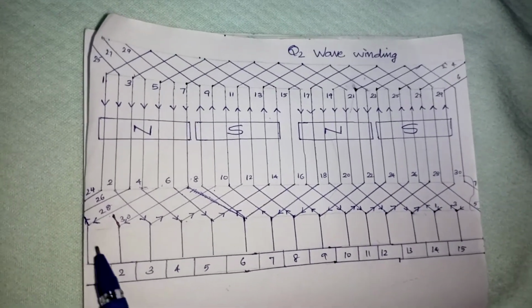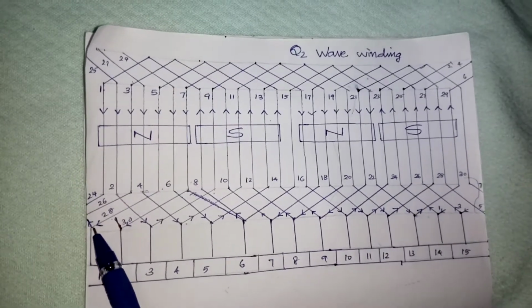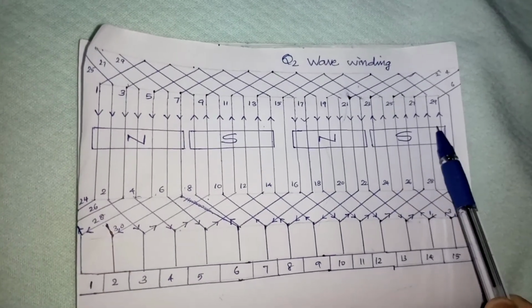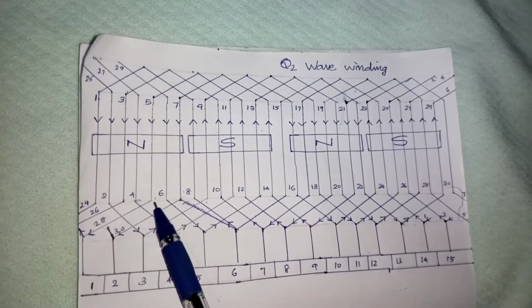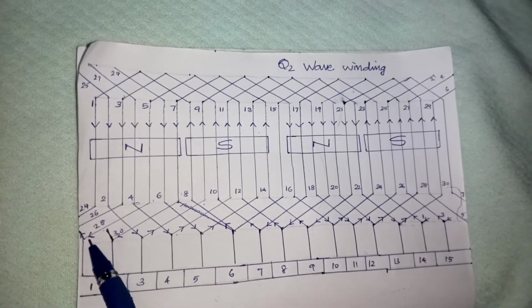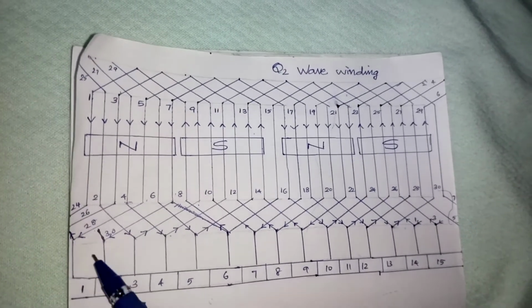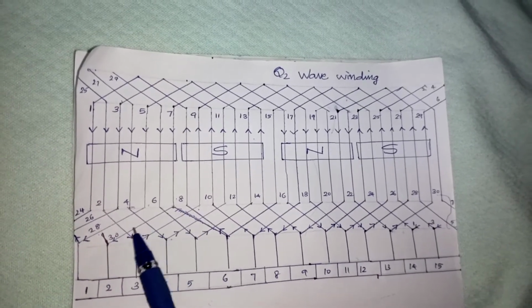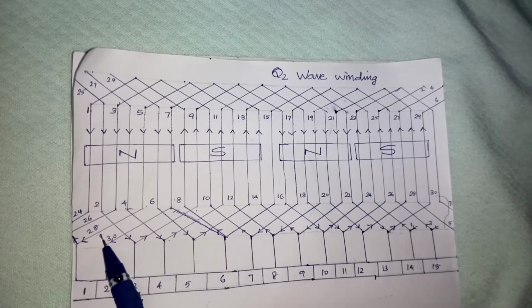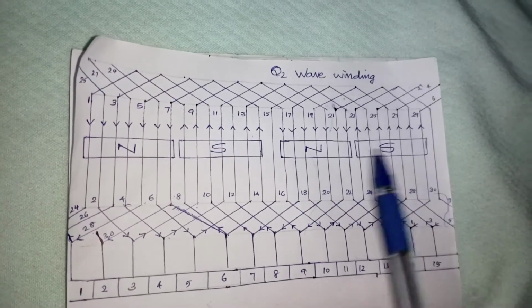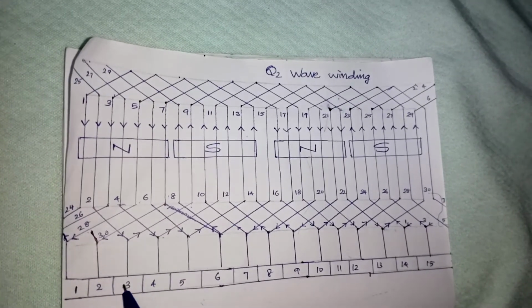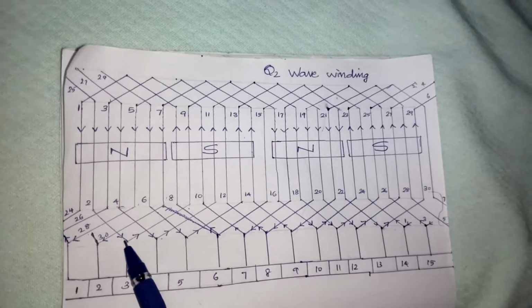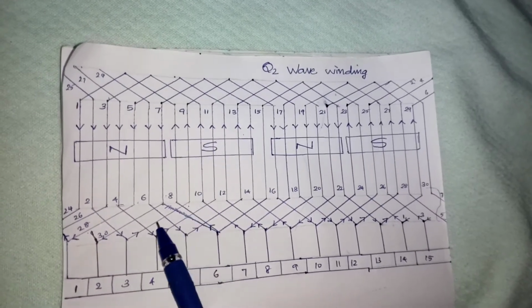Now you check the direction of current for the first commutator segment: for the 20th conductor the direction of current is upward, and for the 5th conductor the direction of current is downward. Both are in opposite directions. For this one, the 7th conductor direction of current is downward, and for the 30th conductor we have not decided the direction of current. Then for the 3rd commutator segment, check the direction of current: for the 2nd conductor it is downward and for the 9th conductor it is upward.